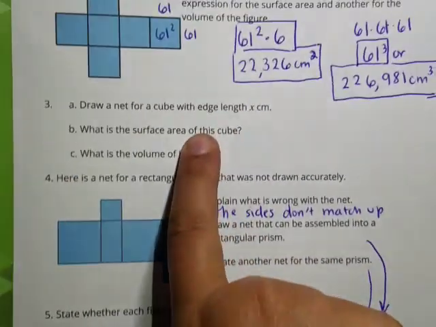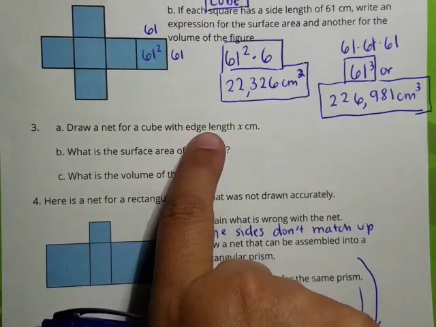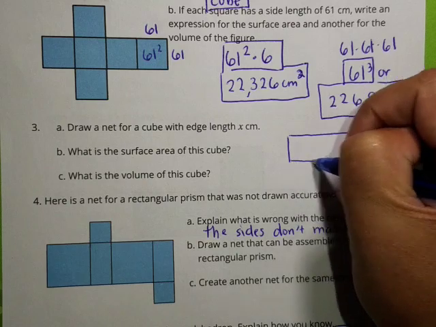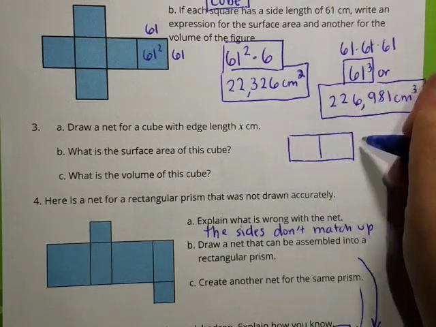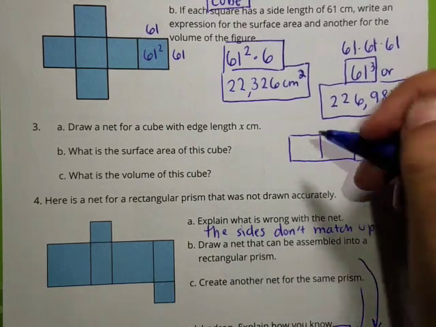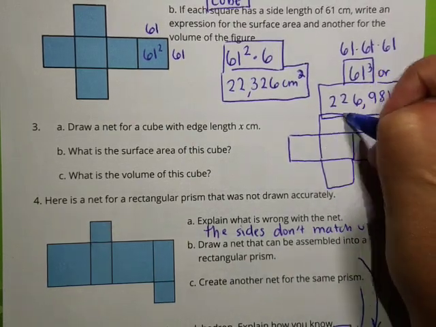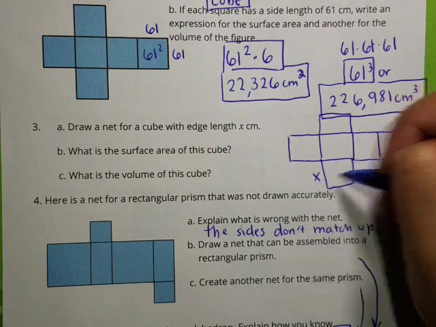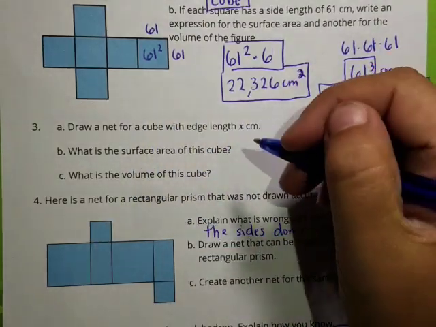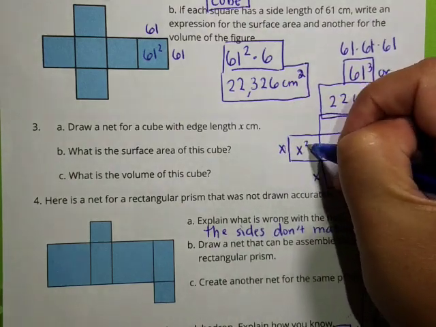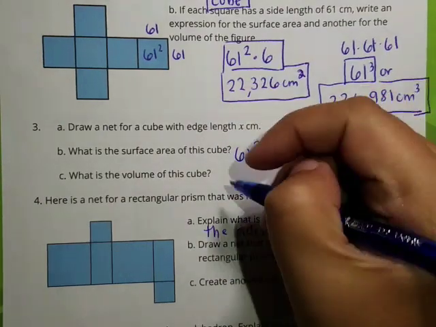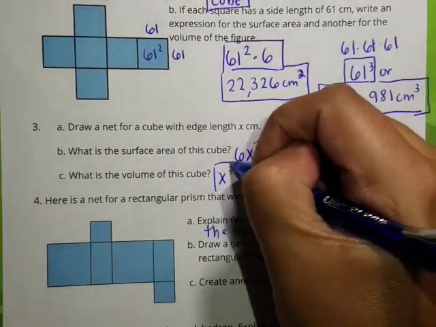Oh, I skipped number 3, I'm sorry. Draw a net for a cube with an edge length of X. Oof. I do not do a good job drawing squares, do I? Okay, so X, X, and X. What is the surface area of this cube? Well, if this is X squared and there's 6 of them, it's 6X squared. And then what is the volume? It's X to the 3rd power.